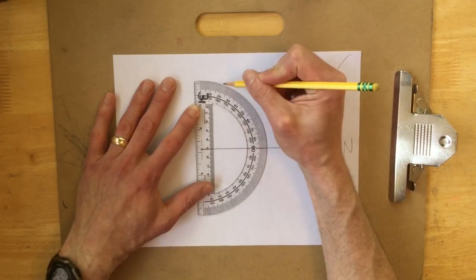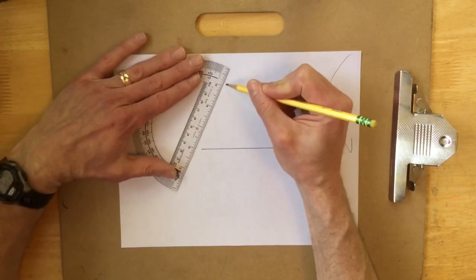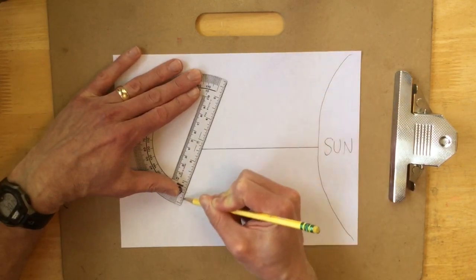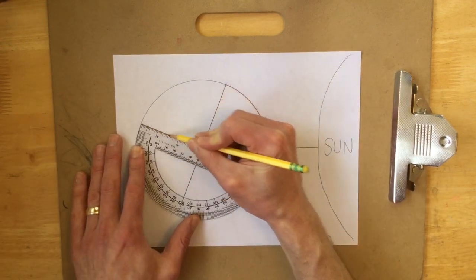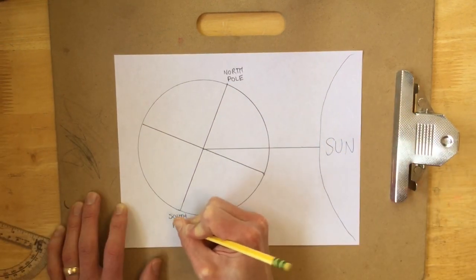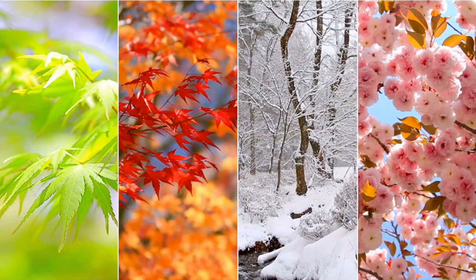But the Earth is actually tilted 23.5 degrees in relation to the sun. That means if you drew a straight line from the sun to the Earth, the axis line is not perpendicular. You might think a little tilt wouldn't be a big deal, but if you like snow days and hot summers, then it's a huge deal. That's because the tilt is what causes the seasons.